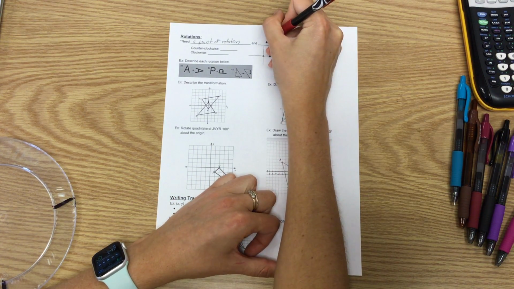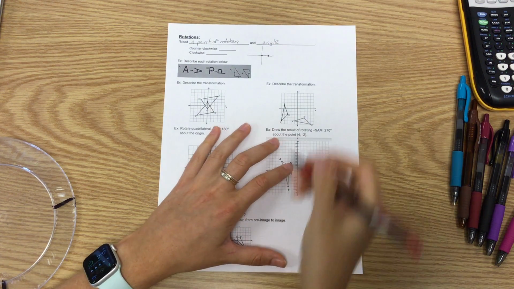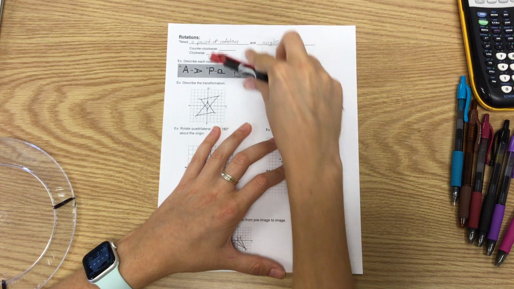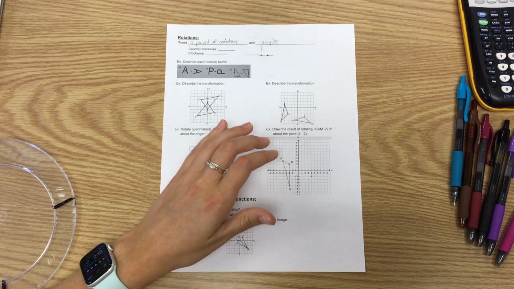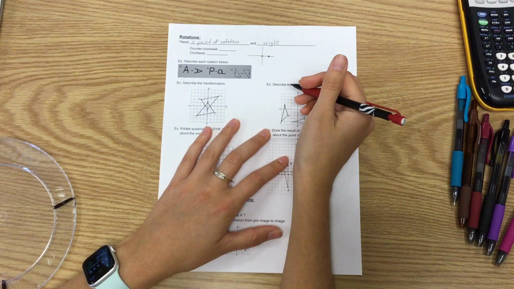And you also need an angle at which to rotate, because there's a difference in rotating just 1 degree versus rotating a full 360, which would actually get you back to where you started, or rotating 90 degrees or 180 degrees.